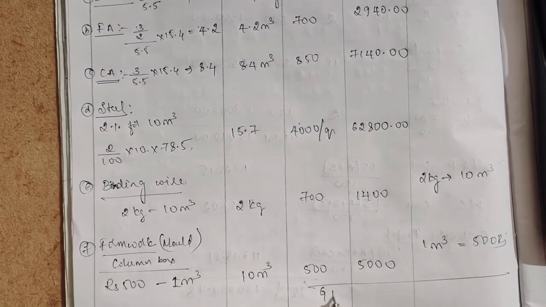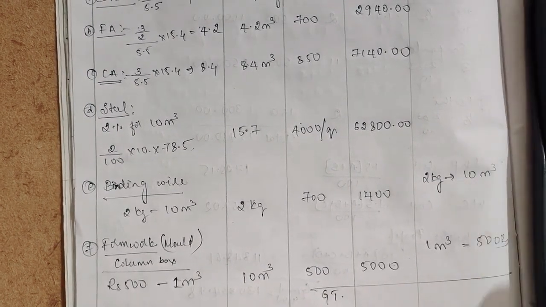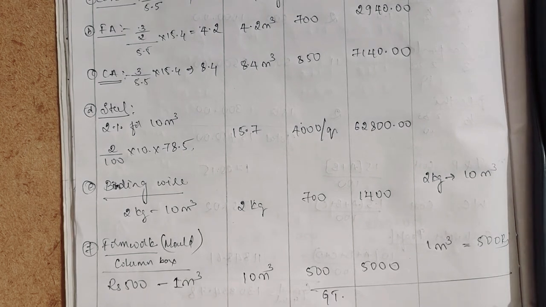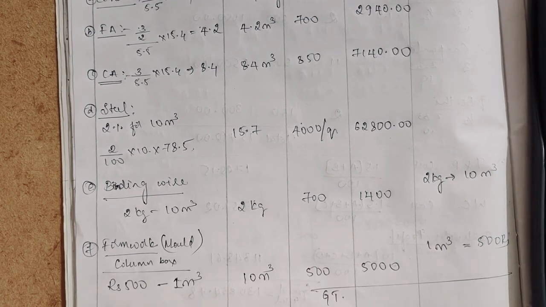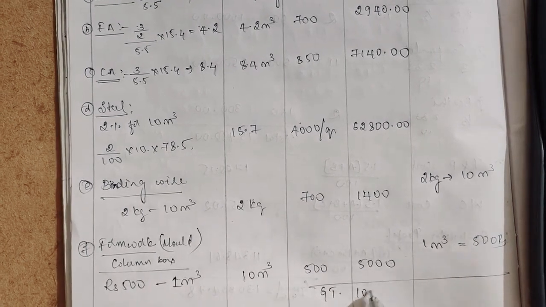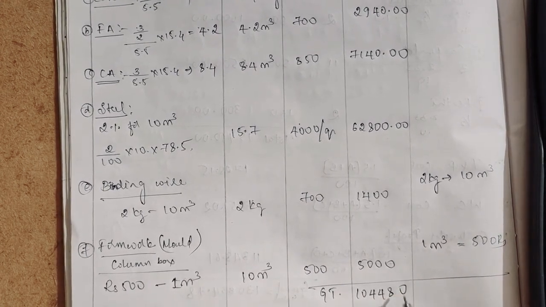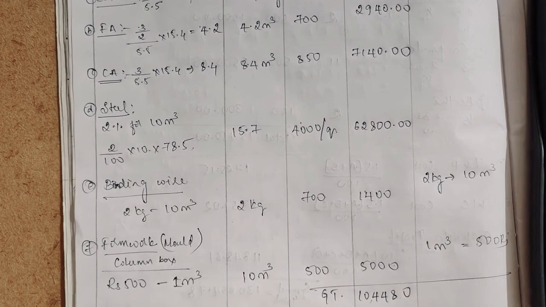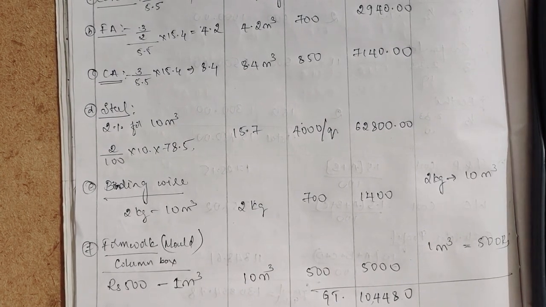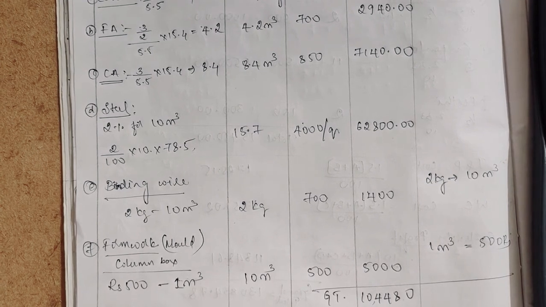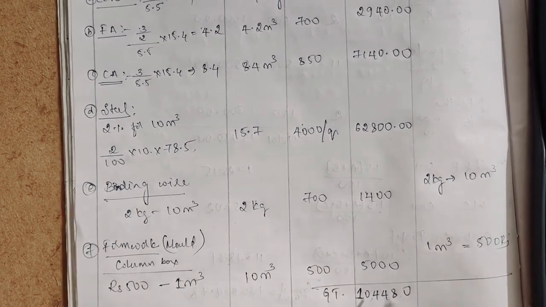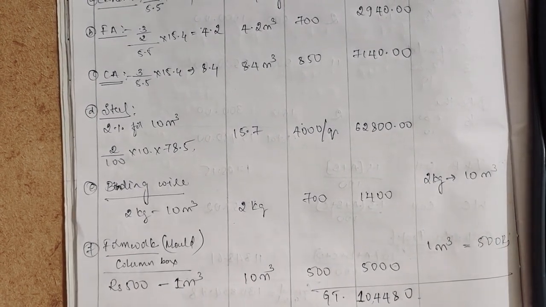So make the grand total now, that is 25,200, 2940, 7140, 62,800, 1,400, and 5,000, which will fetch us 1,04,480. Okay, 1,04,480 is the amount.